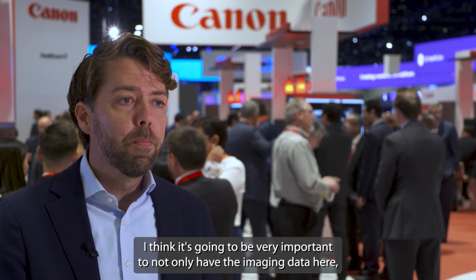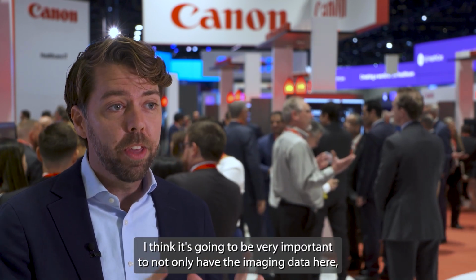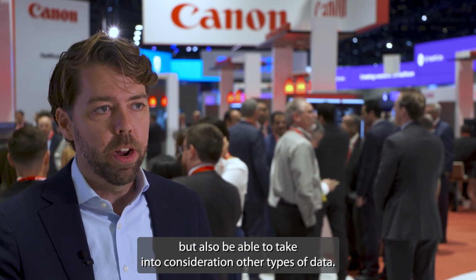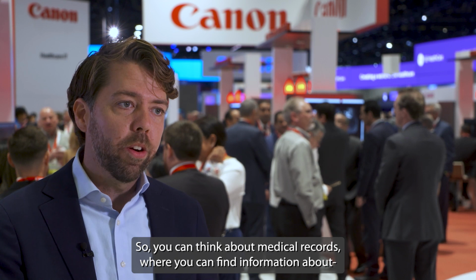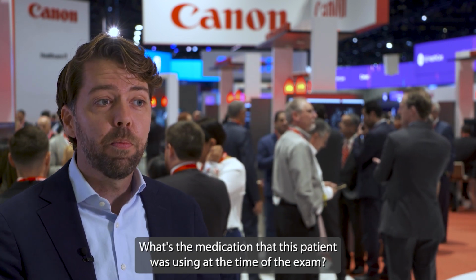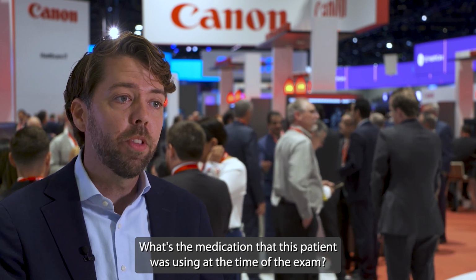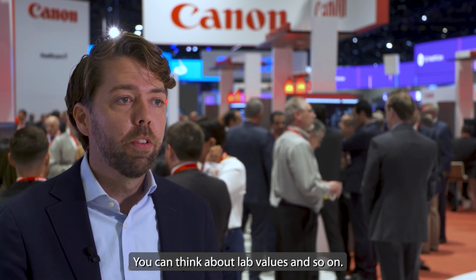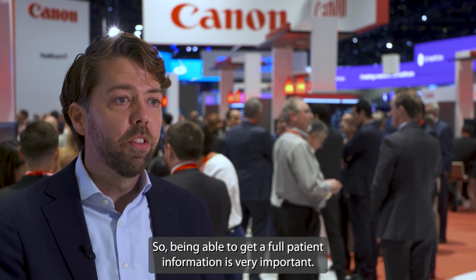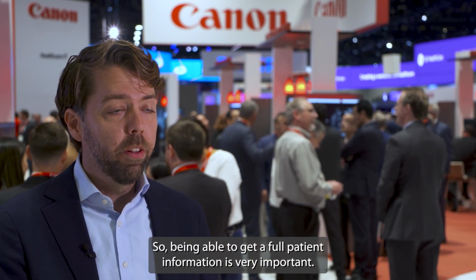Looking at the future, the second part of the question, I think it's going to be very important to not only have the imaging data here, but also be able to take into consideration other types of data. So you can think about medical records, where you can find information about what's the medication that this patient was using at the time of the exam. You can think about lab values and so on. So being able to get full patient information is very important on top of getting longitudinal information.